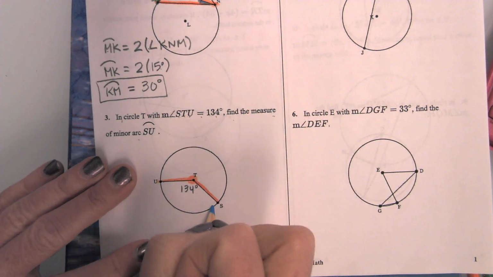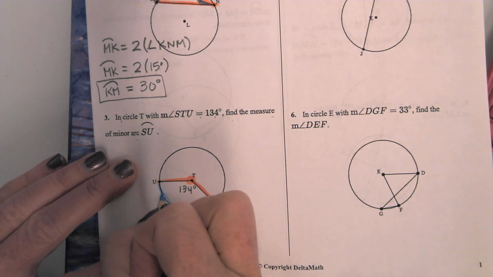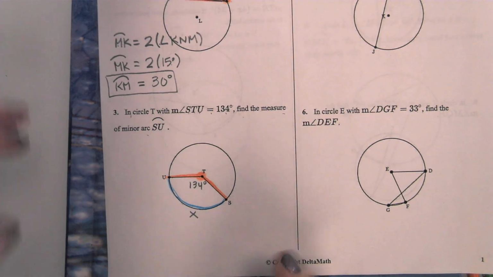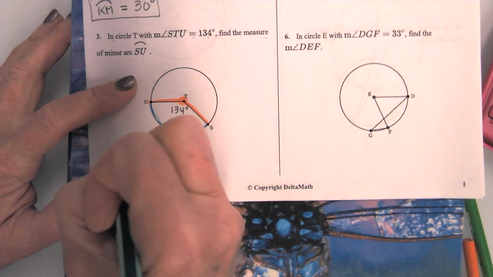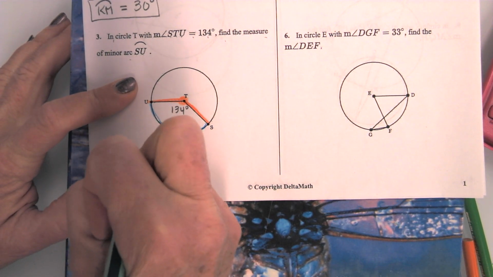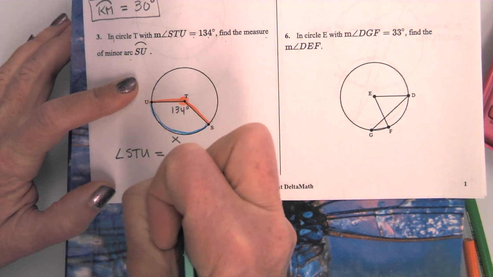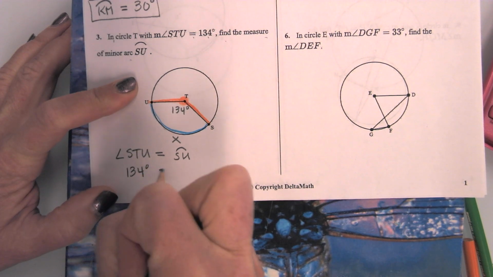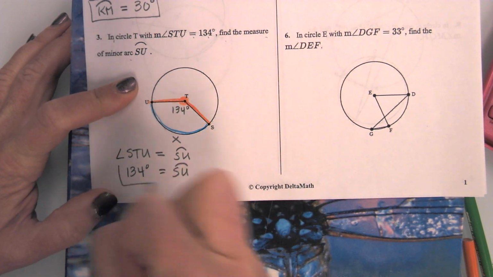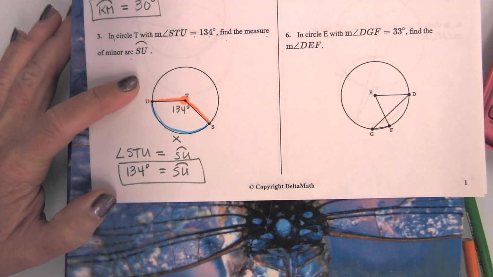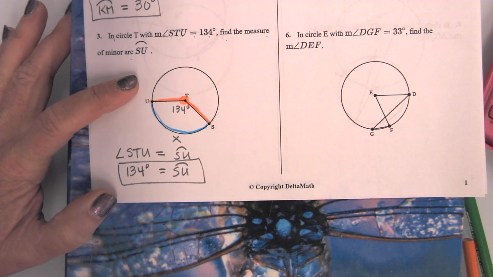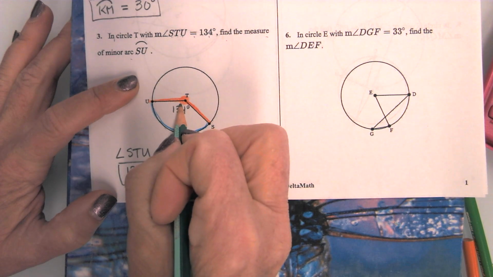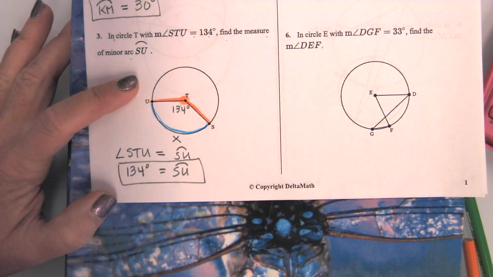So they want us to find this one. That is our X. But the cool thing about central angles is that angle STU is going to be equal to the arc of SU. So if this is 134, then so is arc SU. Don't need a calculator for that one. So if this is 134, then this is 134.